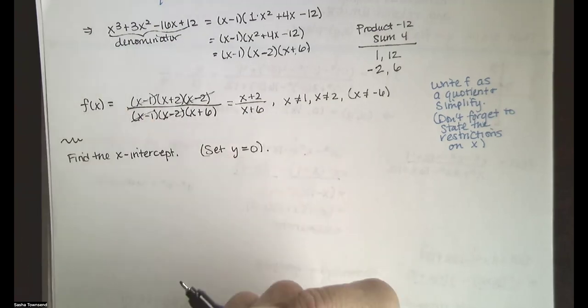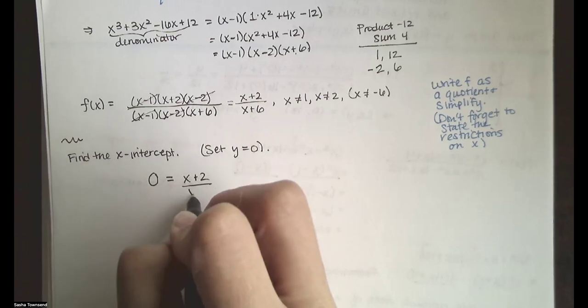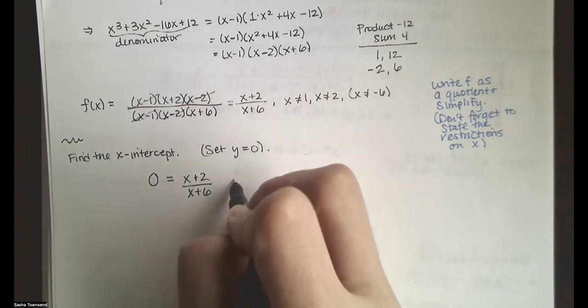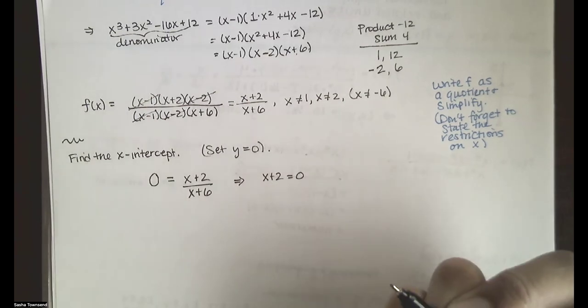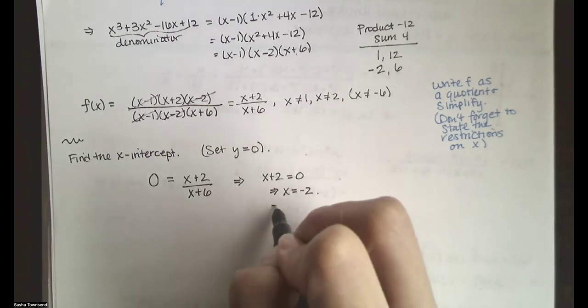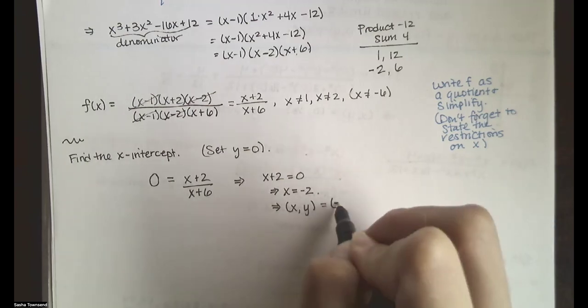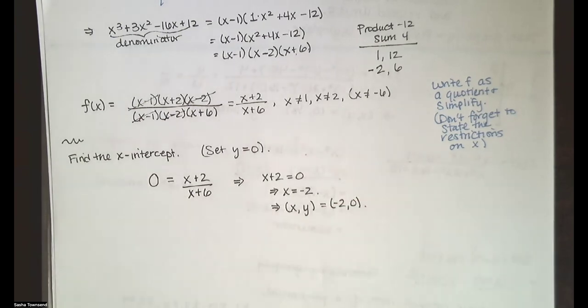So f of x and y are the same things. You're going to have 0 equals x plus 2 divided by x plus 6. You multiply both sides by x plus 6. You just get that the numerator has to be 0. Then if you solve for x, you get x equals -2. So when x is -2, y is 0. So that is our x-intercept.